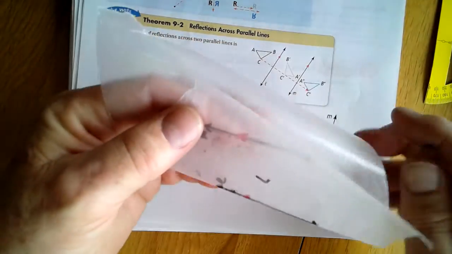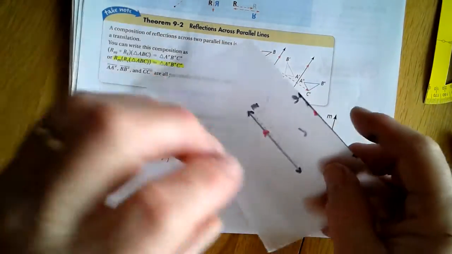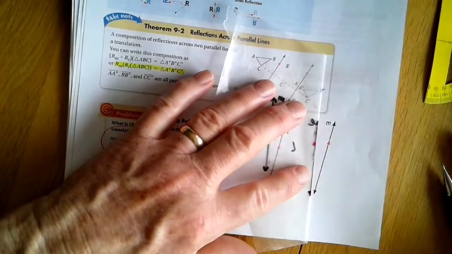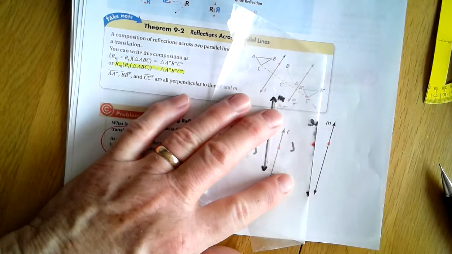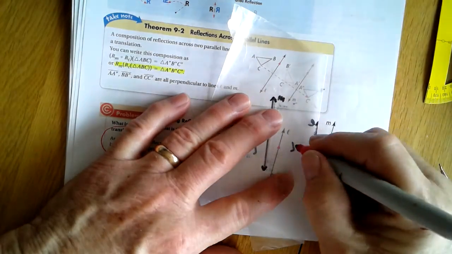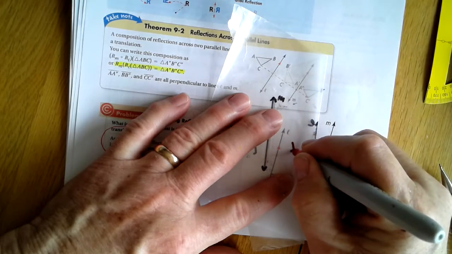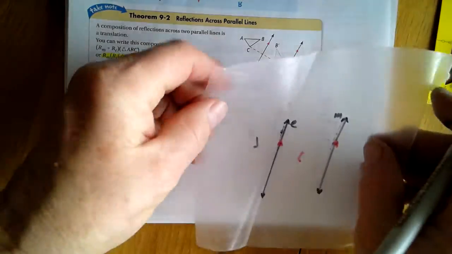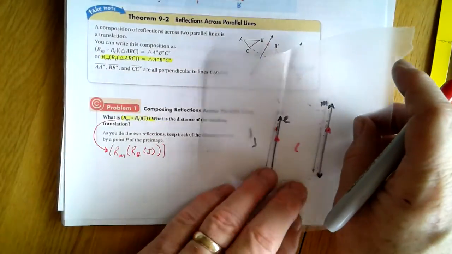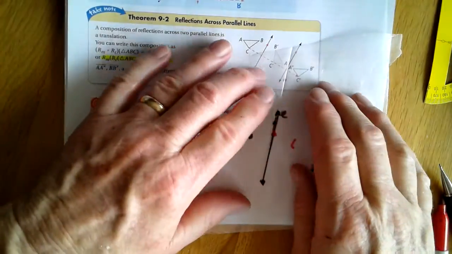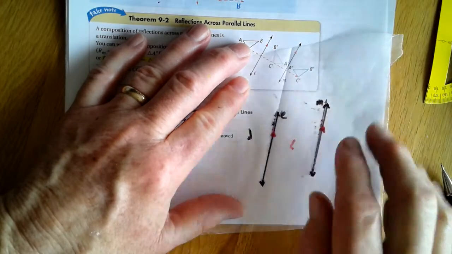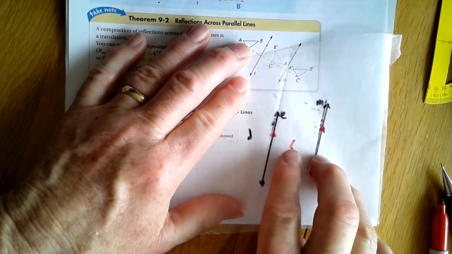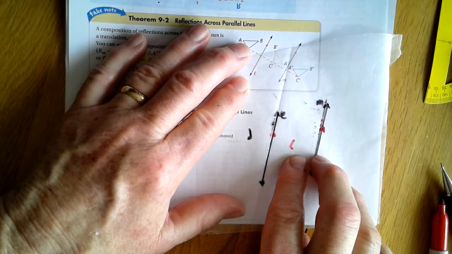Then I'm going to take another Sharpie and just trace the J. Okay, now if you look at it and you lay it back down, do you notice that it looks like it's been reflected? It's been reflected. You see that? Pretty slick, huh? All right.